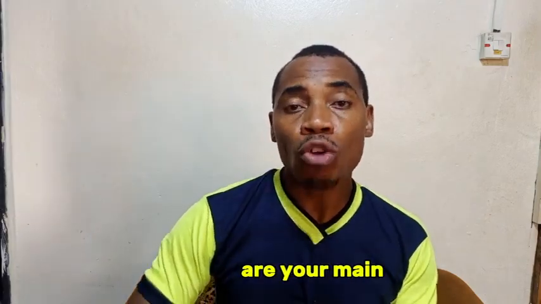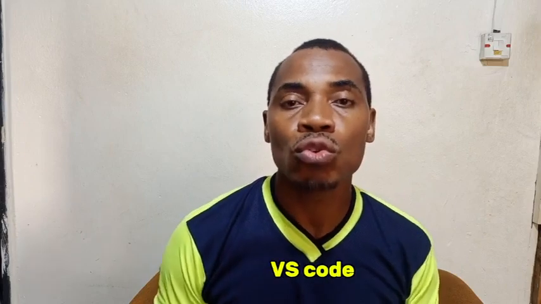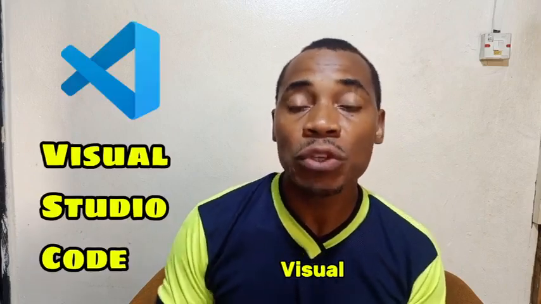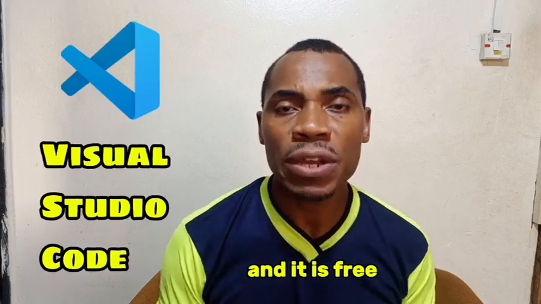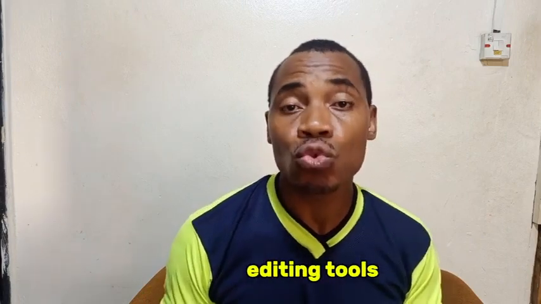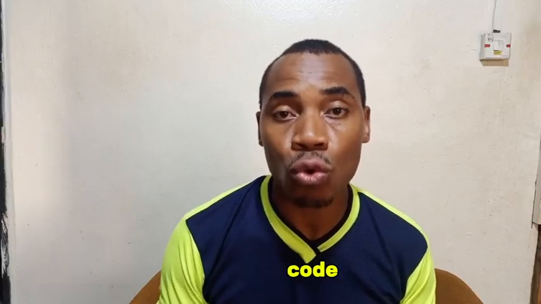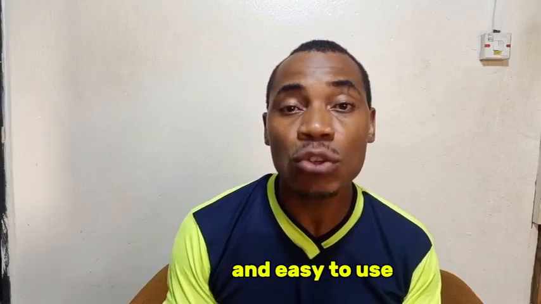The first set of tools are code editors. Code editors are your main workspace for writing and editing codes. The most popular one is VS Code, which in full means Visual Studio Code. It is free and comes with lots of powerful extensions. There are other editing tools such as Sublime Text and Atom, but most developers go with Visual Studio Code because of its simplicity and easy to use features.